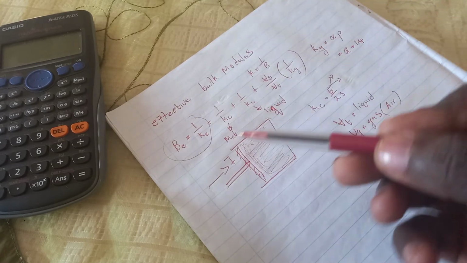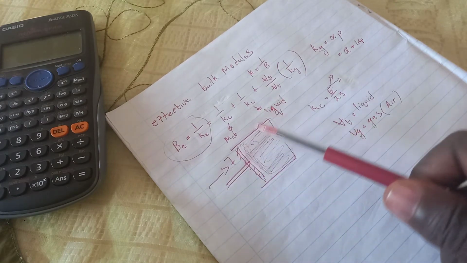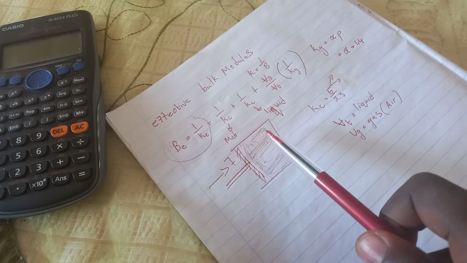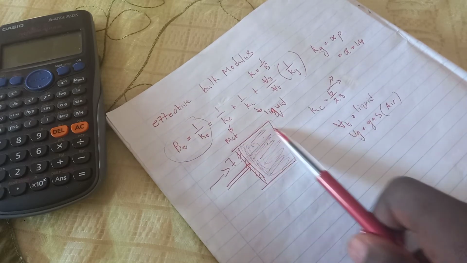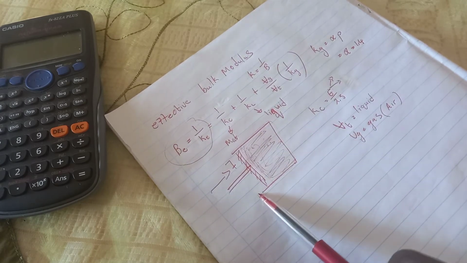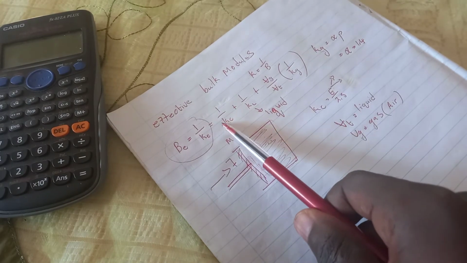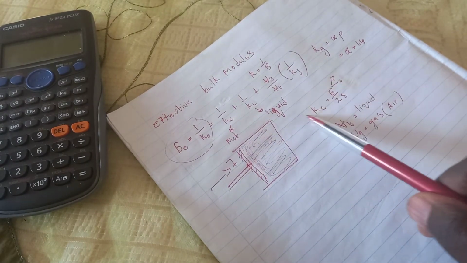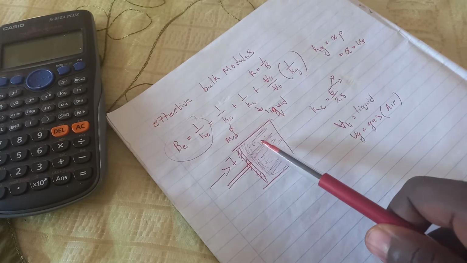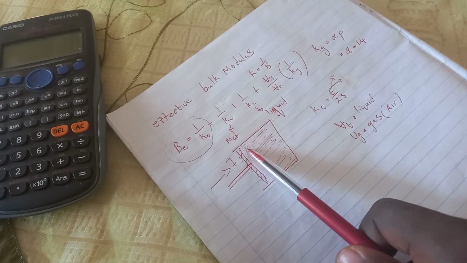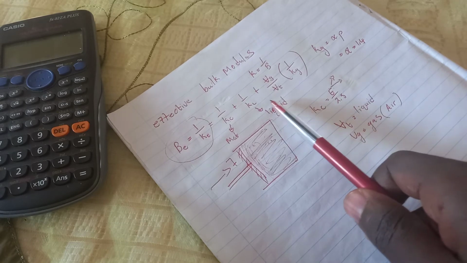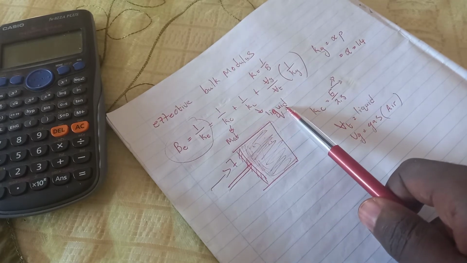So remember, we said the effectiveness of the bulk modulus of this system is caused by three things. First is the expansion of the material, where we're looking at Kc, the container material, which is going to be Young's modulus over 2.5. And then it's also caused by the compressibility of this liquid, which is going to be 1 over the bulk modulus of the liquid.